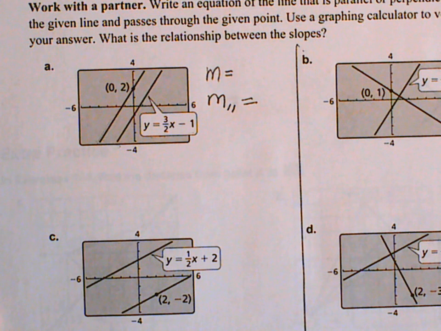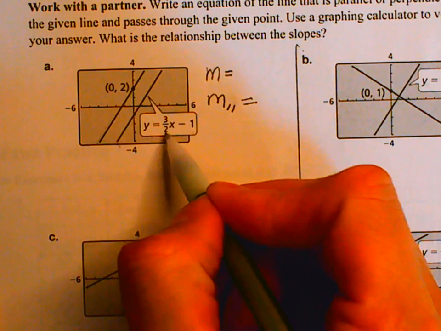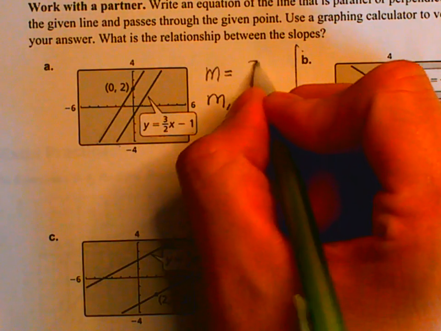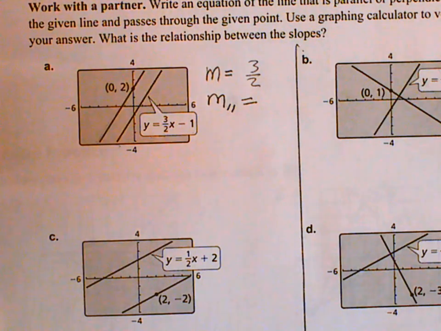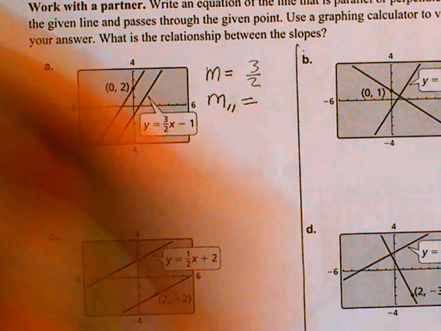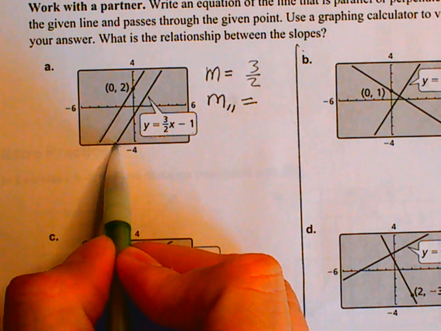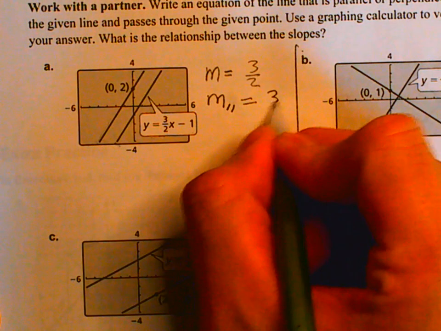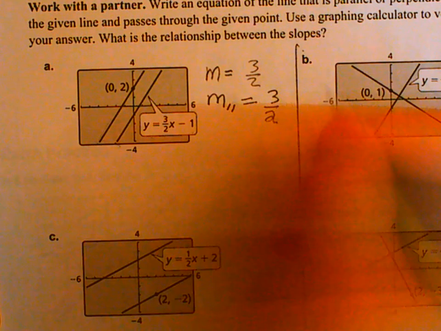The new slope is going to be the one that has the m parallel. The original line's slope is 3 over 2. Because I am writing an equation of a line that is parallel to this line, they're going to have the same slope. So that's going to be 3 over 2.